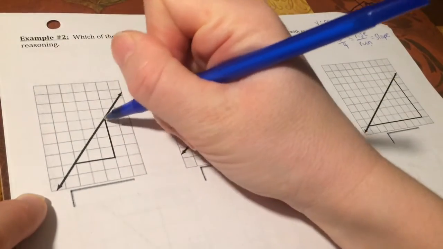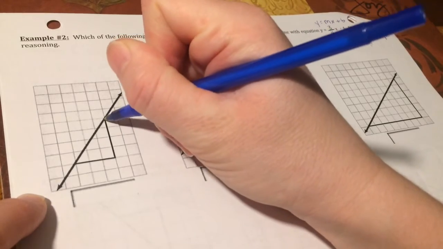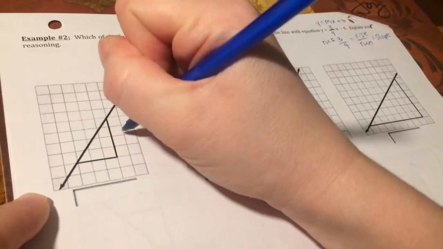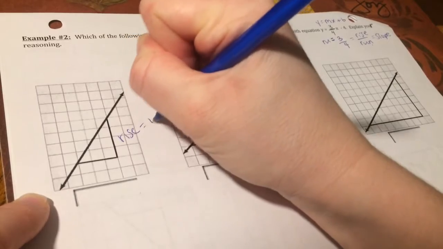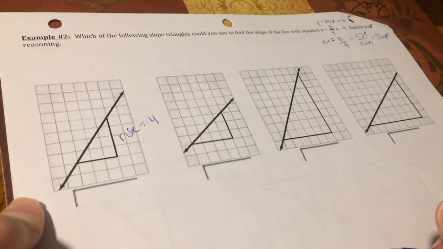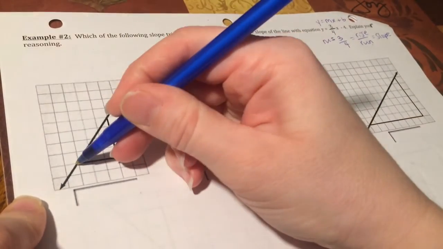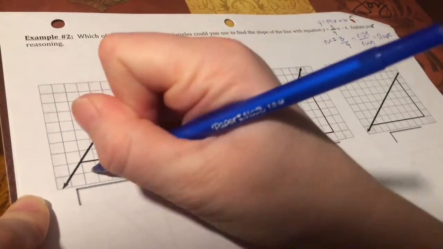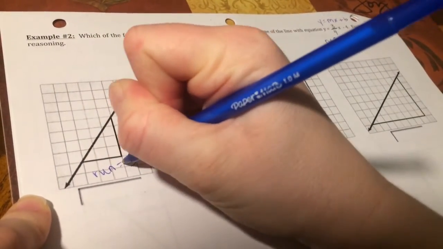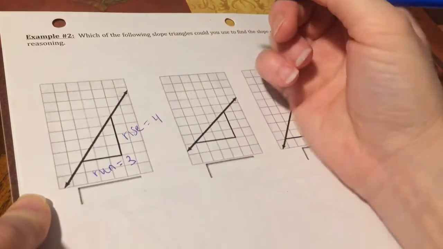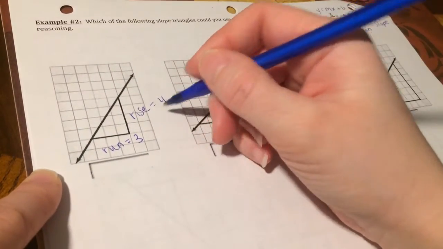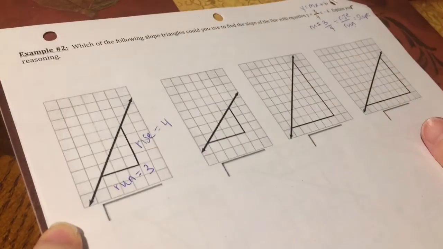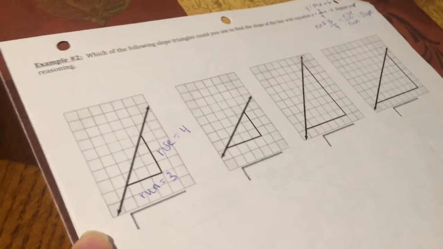Let's look at our first triangle. Let's look at the rise: 1, 2, 3, 4. So the rise here is 4. And the run is 1, 2, 3. So the run is 3.